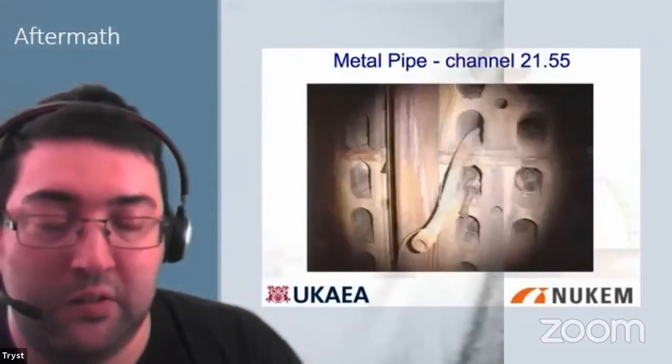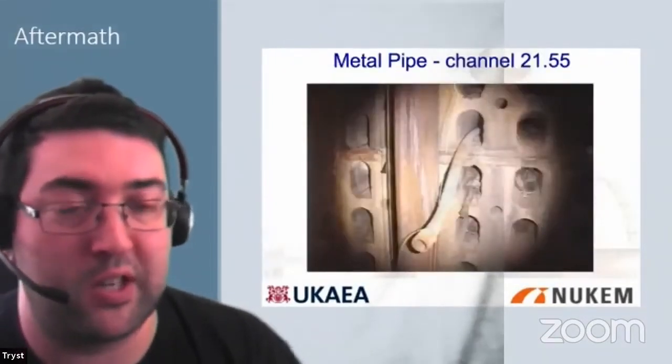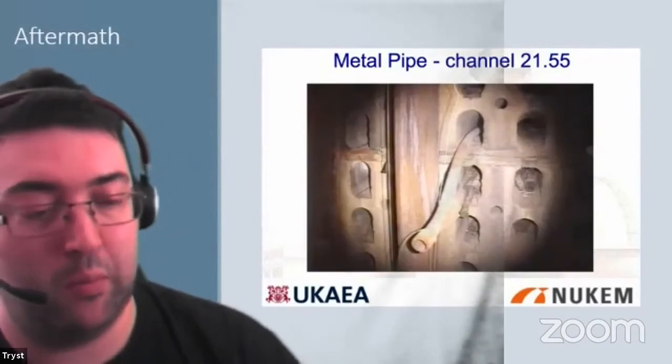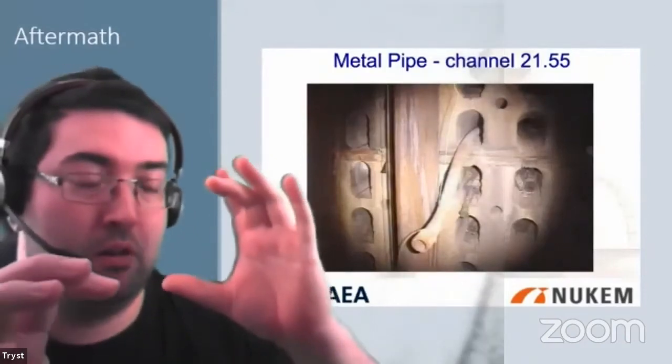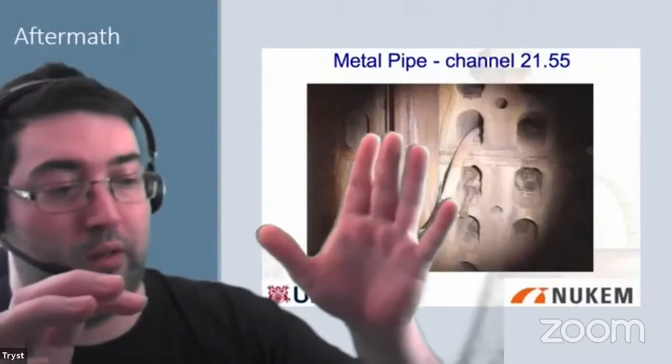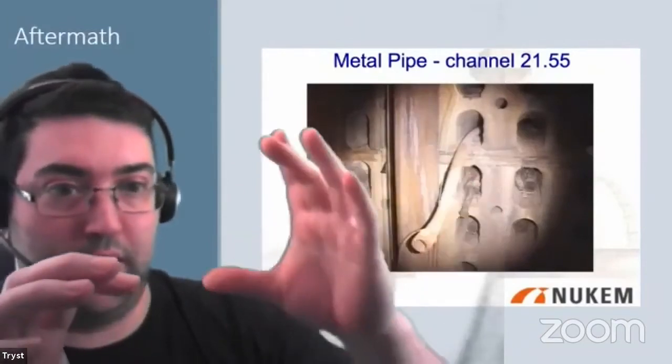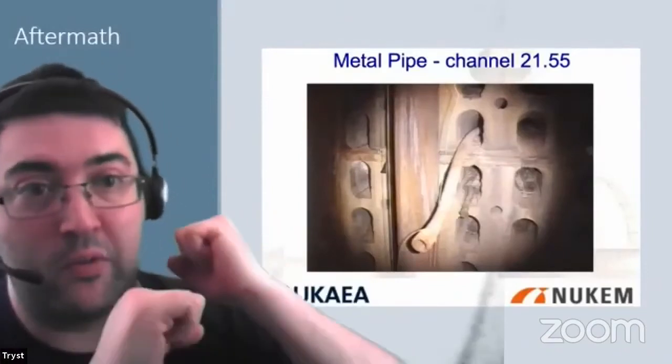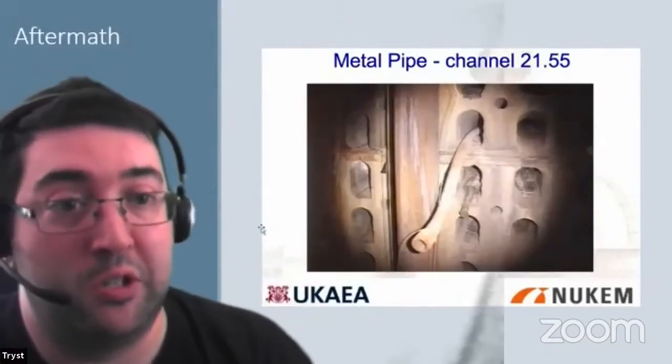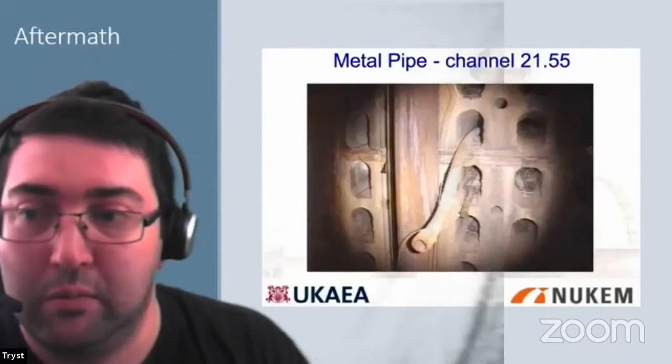To get the water into the reactor, they were using scaffolding poles. They cut the end off the firefighting hose, put it on a scaffolding pole, clamped that on, and jammed it into the reactor as deeply as they could. And a lot of them just got stuck inside.